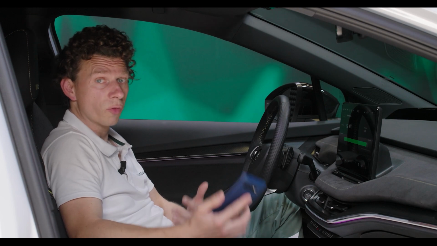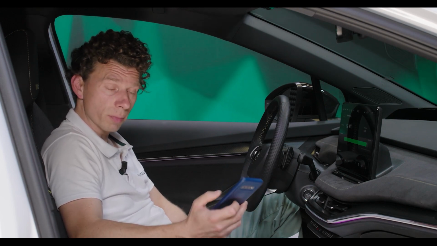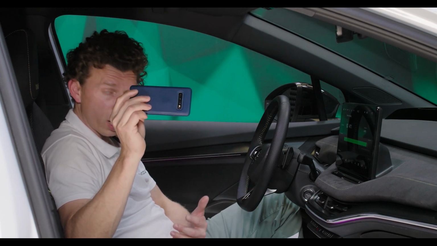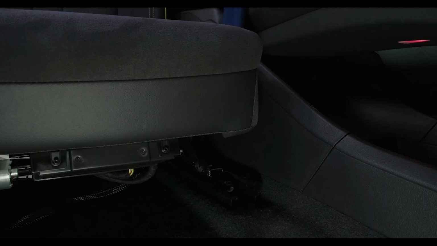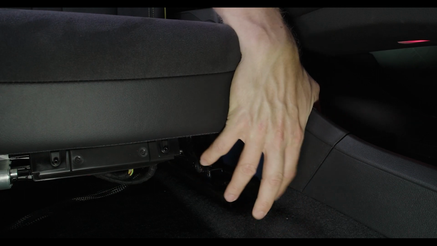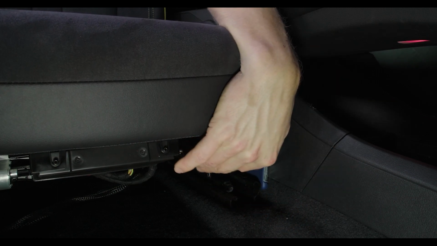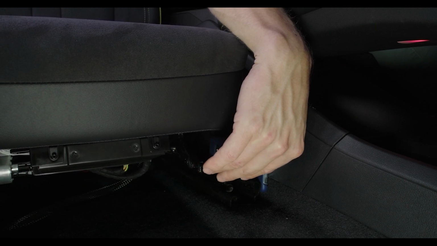I can also think of another situation where this comes handy. I keep on dropping my phone or cards and they deliberately land between the center tunnel and passenger seat. Well, now it is much easier to move the seat and recover my phone.